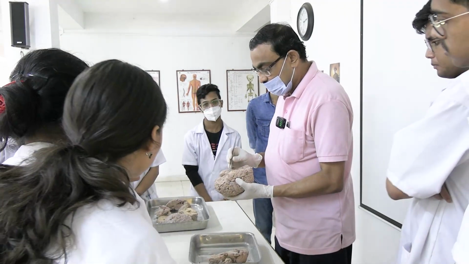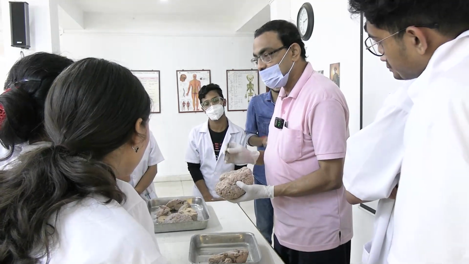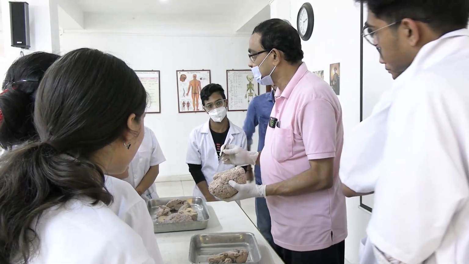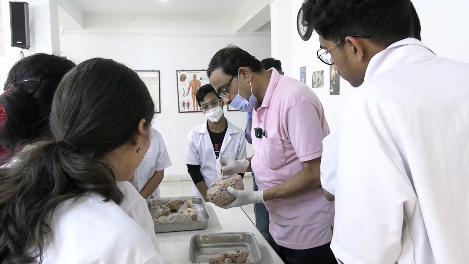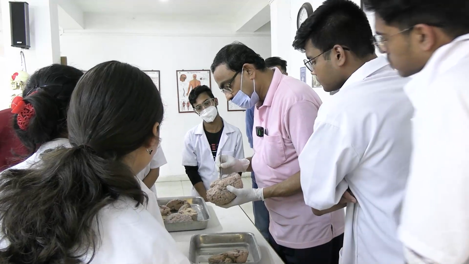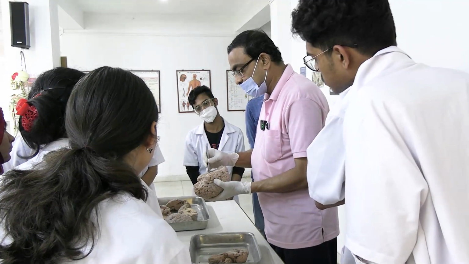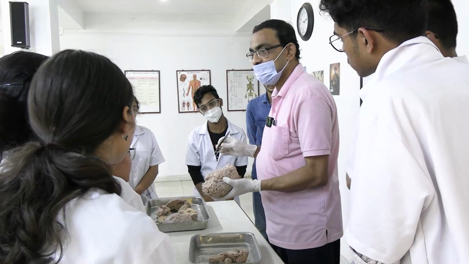So this is the two swelling which is called the mammillary body, and behind the mammillary body we get this area, perforated area. If we see minutely here, we can see some perforations.